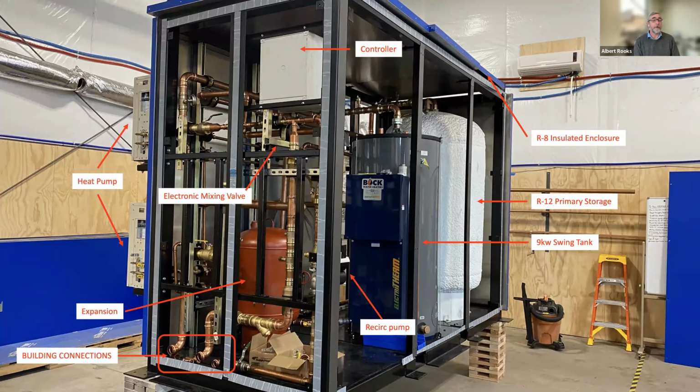So in any case, we think about what's going on in here. We've got a primary storage tank that's holding 150-degree water with R12 insulation. All the piping is going to be well insulated, but you just can't get insulation around everything, right? There are always nipples and things that are hard to insulate.